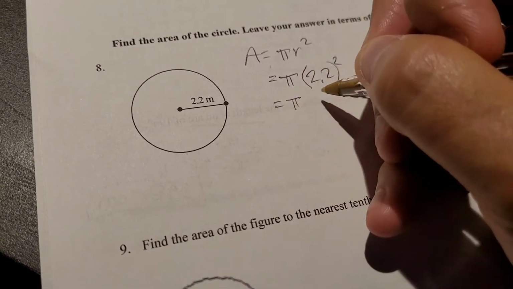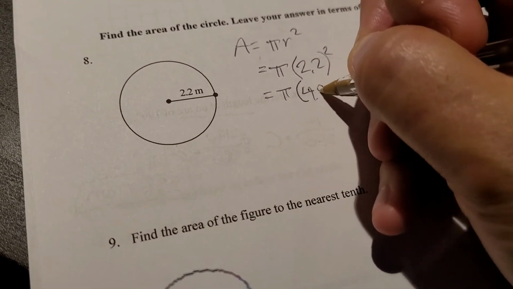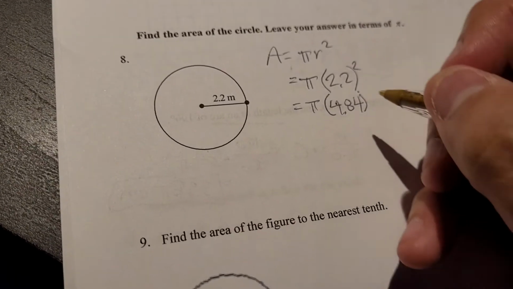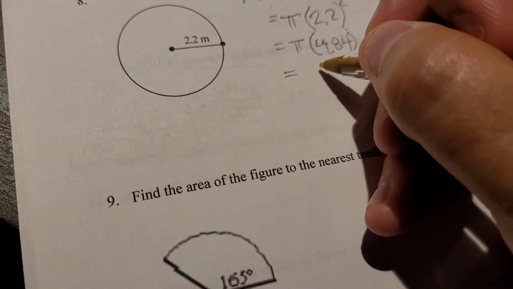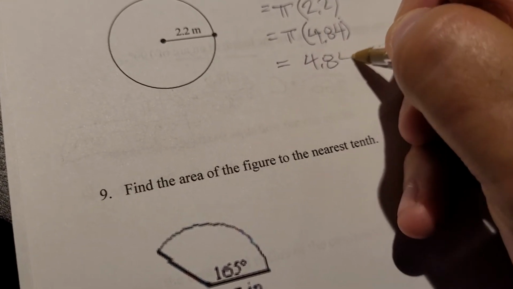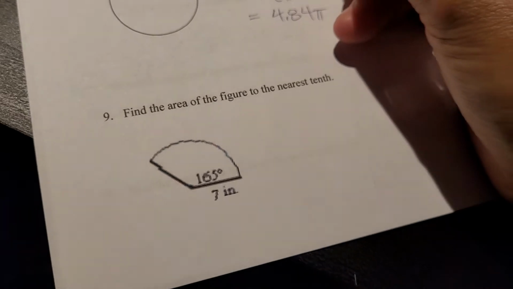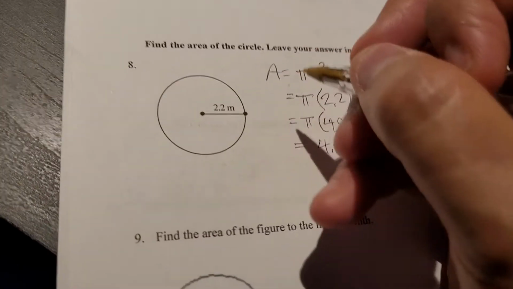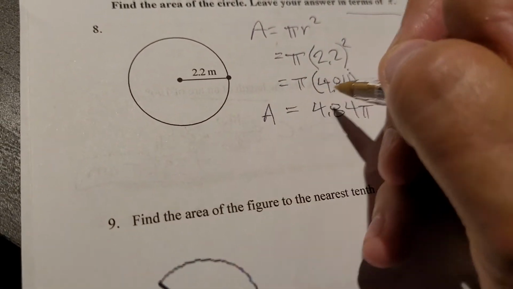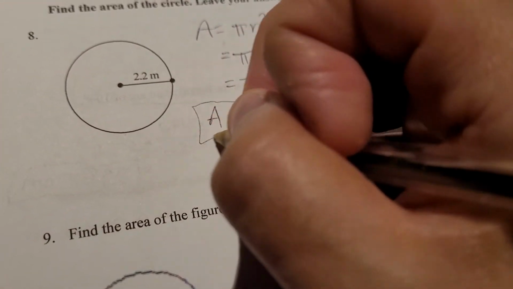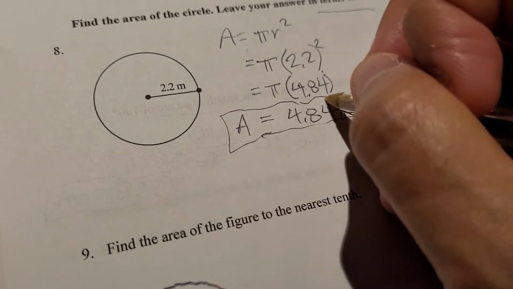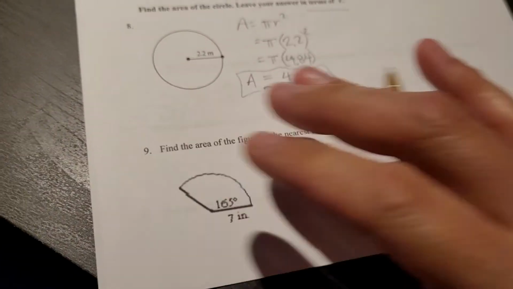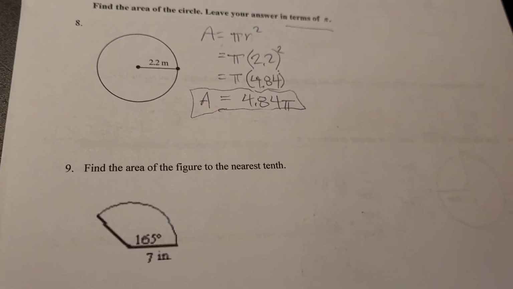2.2 squared is going to be 4.84. So anyway, if I multiply that by pi, this is just going to be 4.84 pi. So I'm done right here. They did say that they wanted that in terms of pi. So I am done right here. My area is just going to be 4.84 pi. Okay. All right.